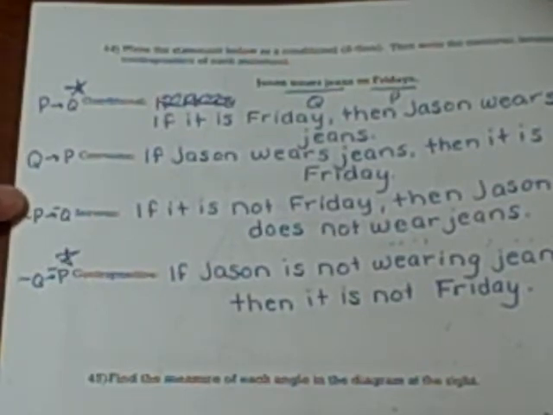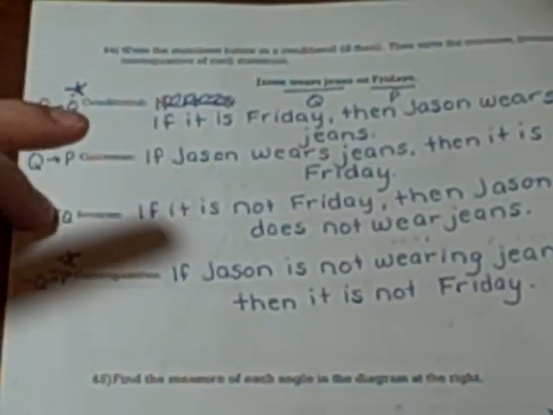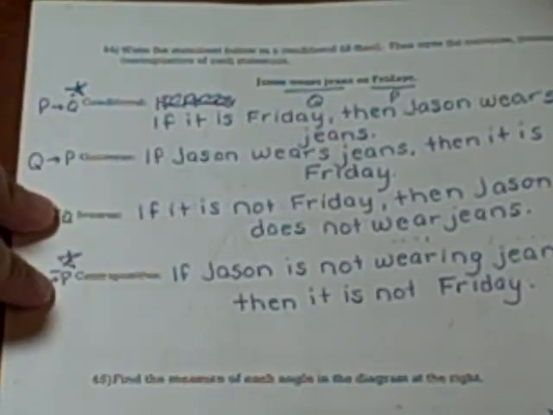But if you can figure out whether or not the converse is true, you should automatically know whether or not the inverse is true because those two always match, just like the conditional and the contrapositive always match. By the way, if you run into a sentence where the conditional and the converse are true, that would mean that the inverse and the contrapositive are also true.